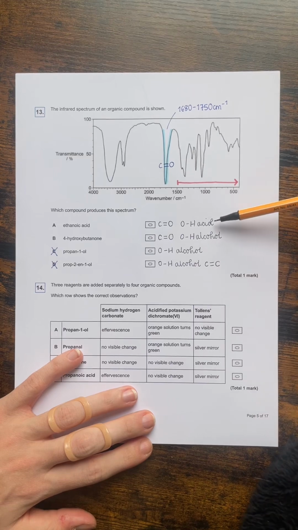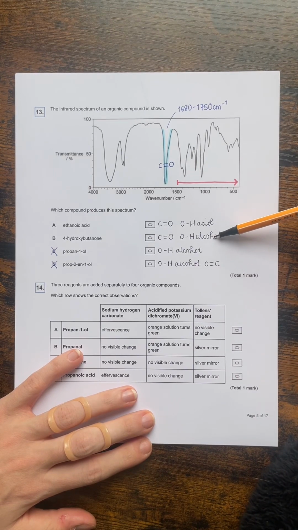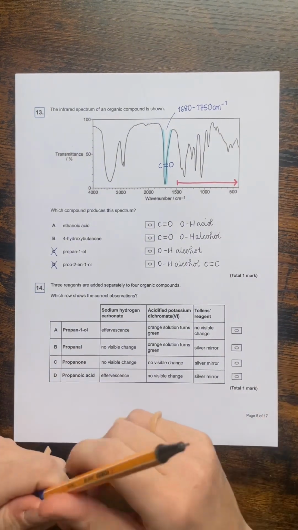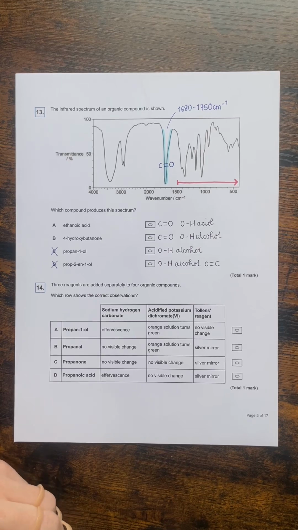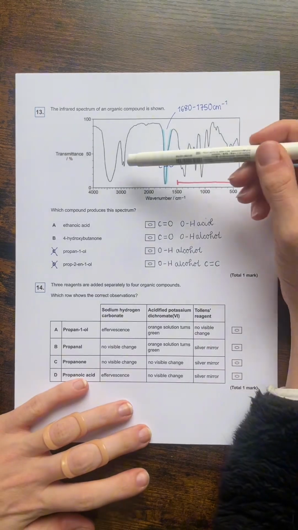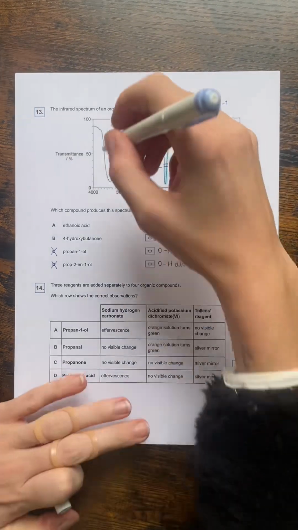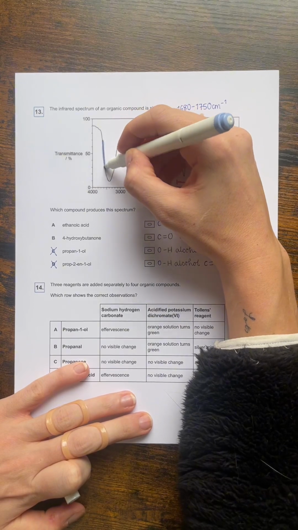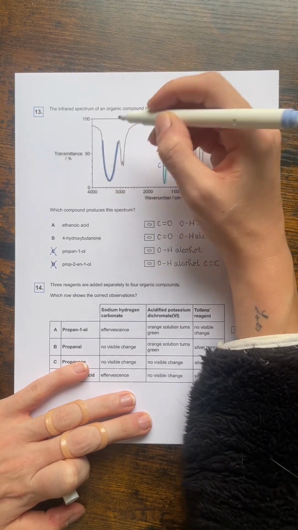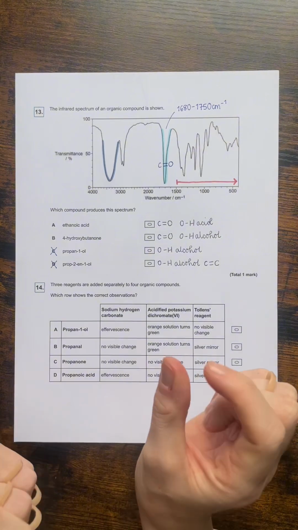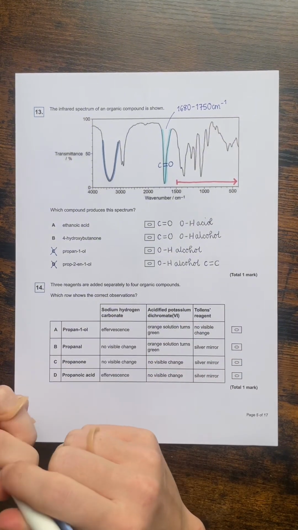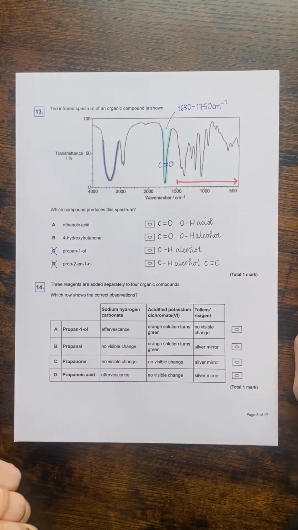Then we're distinguishing between, do we have an OH acid peak or do we have an OH alcohol peak to give us either ethanoic acid or 4-hydroxybutanone. Now, as I've said, that peak there is our CH bonds, so not looking at that. So we're then looking at this one here, which is quite a broad peak, which means that it's not nice and thin and slithery like the C=O.